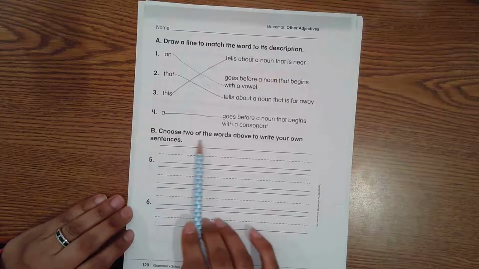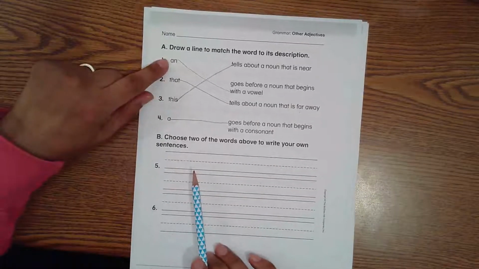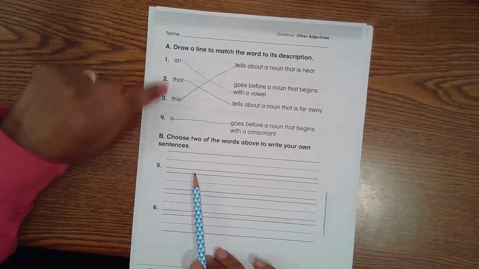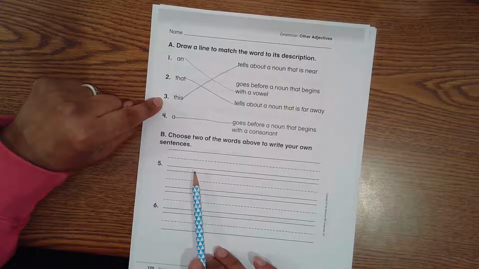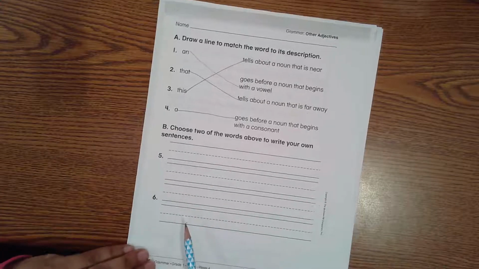Okay, now choose two of the words above to write your own sentence. So you can choose this, that, or a. You need to have two of these words and you put them in a different sentence. Okay?